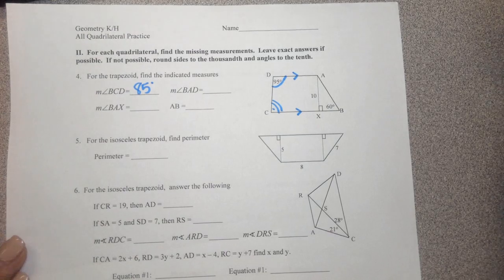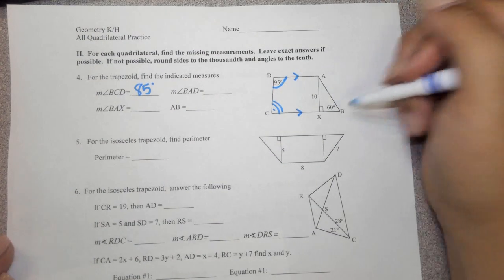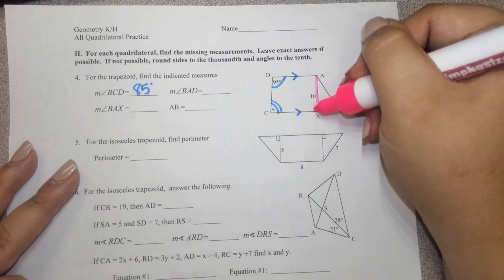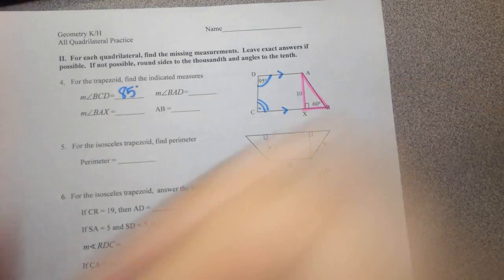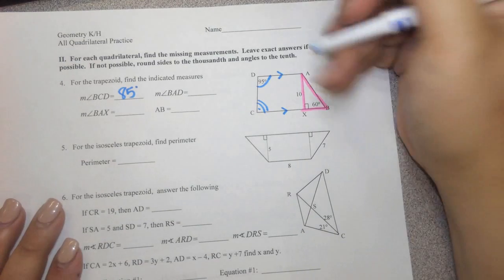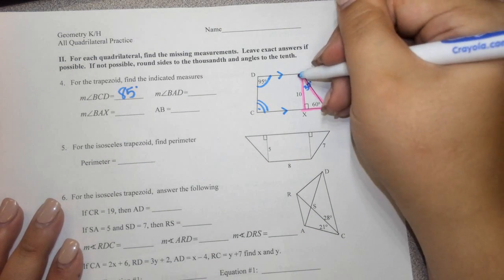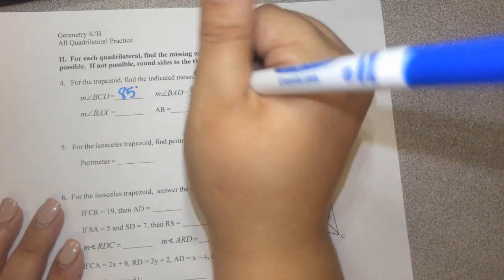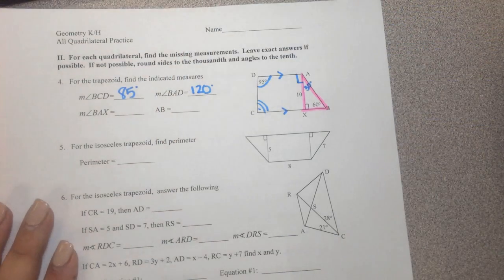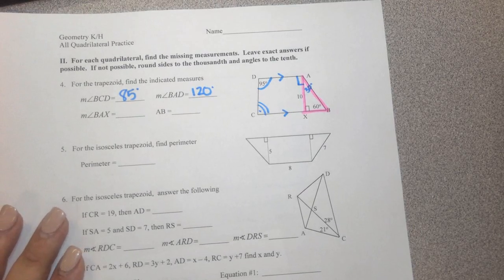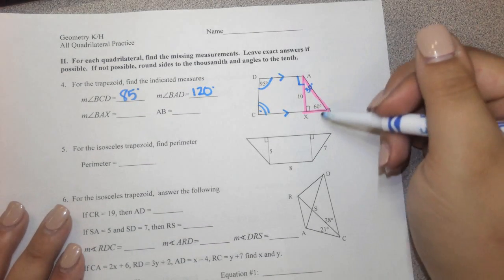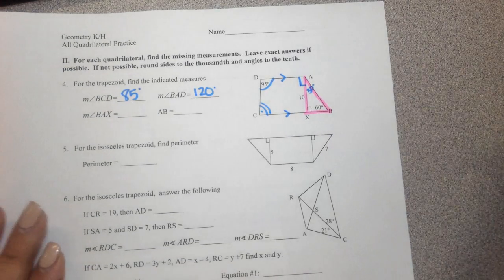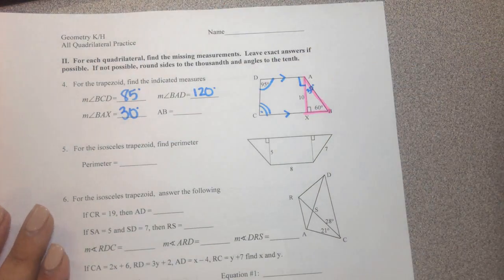For BAD, it's a little bit different. Now right here I have a triangle that is a 30, 60, 90 triangle. So if that angle is 30, over here that's 90. So what's the whole angle of BAD? 90 plus 30 is 120. For BAX, it already gave us that, so I don't know why it asked for it. No, just kidding. BAX, we just figured out was 30.